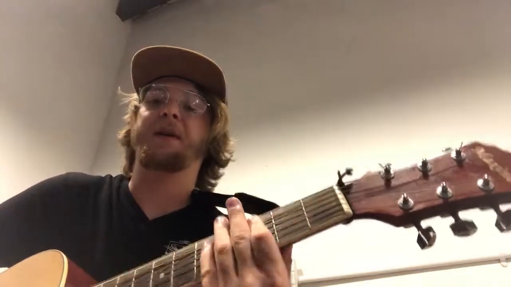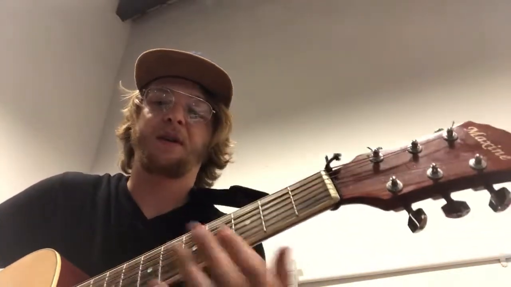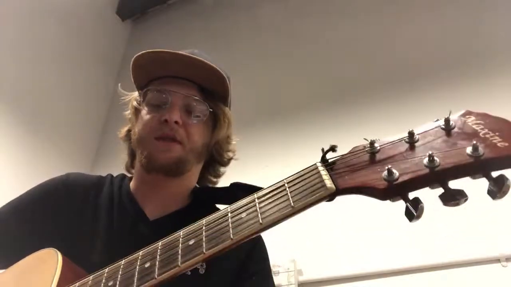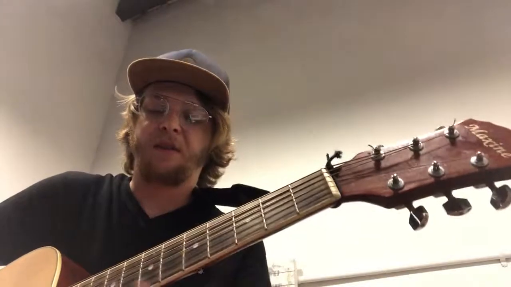Just really practice getting these chords to sound good. As I previously suggested, set a metronome and you're gonna do the chord, 1, 2, 3, 4, 1, 2, 3, 4, and just really get it so the chord sounds good.